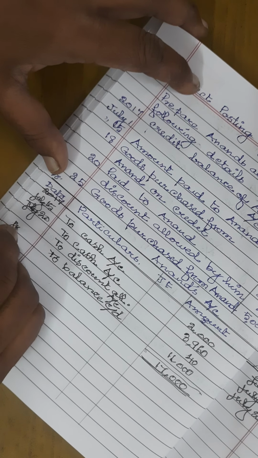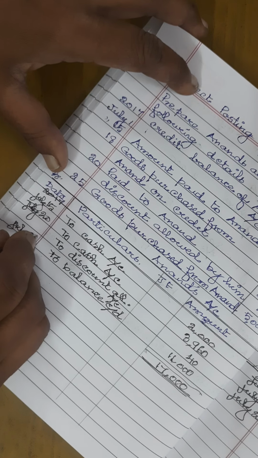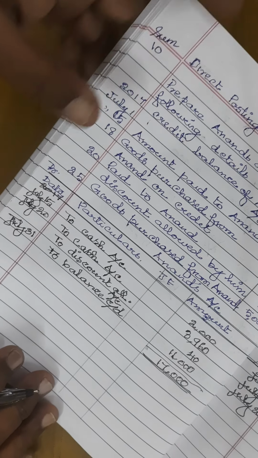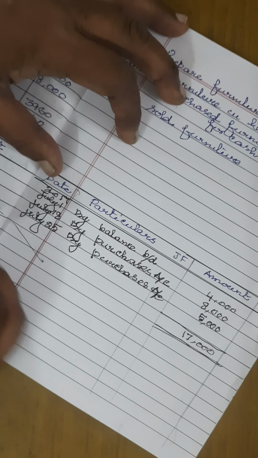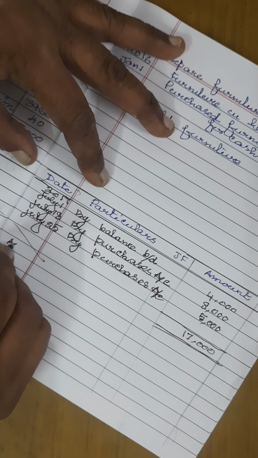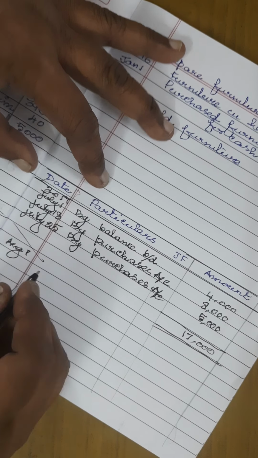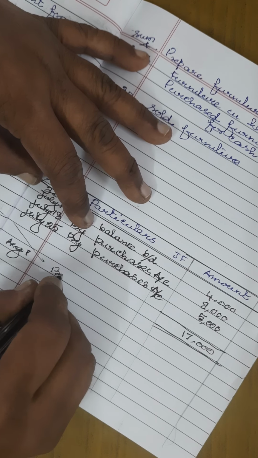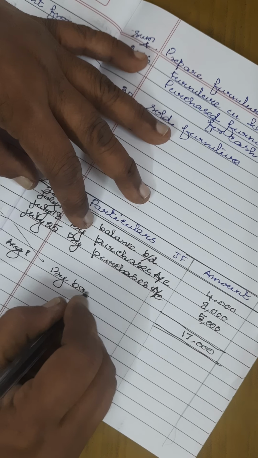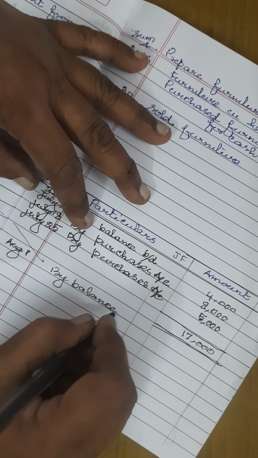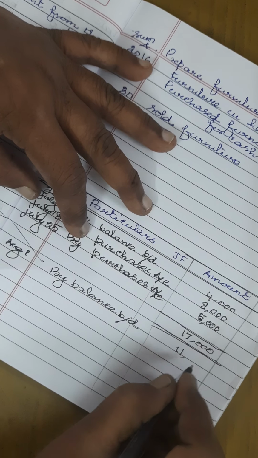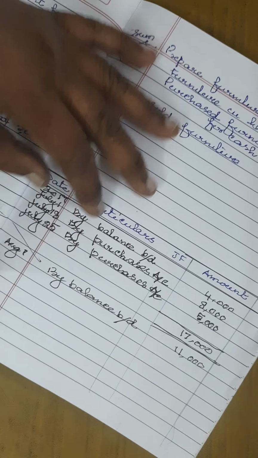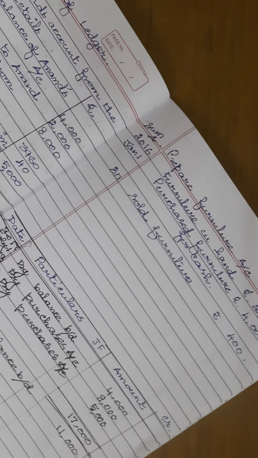You have to put the date as July 31 because July is having 31 days. And don't forget to bring this balance carried down to the opposite side. This will be on the next month. This is the opening balance. So by balance brought down, we have to write 11,000 because this is the credit balance still payable to Anand. Clear? I hope so. So now we will see one more example of furniture account.